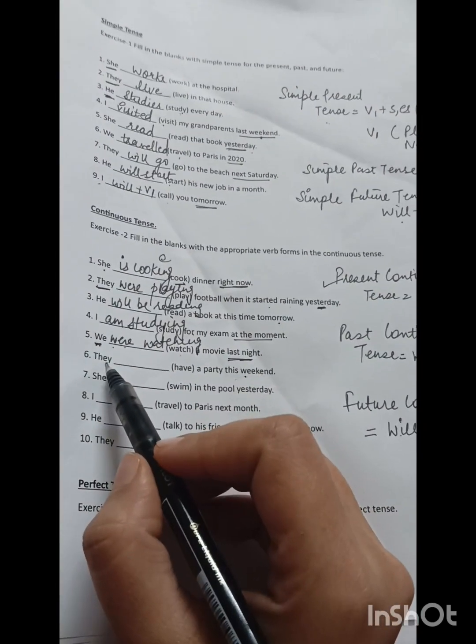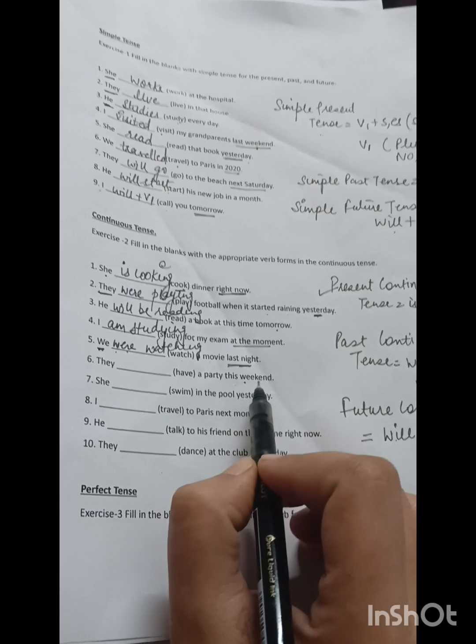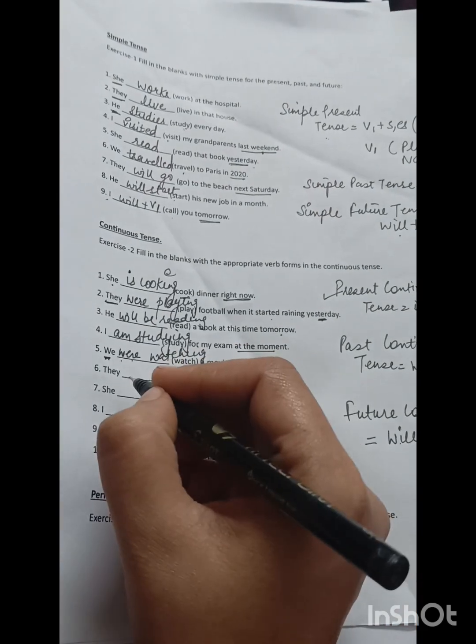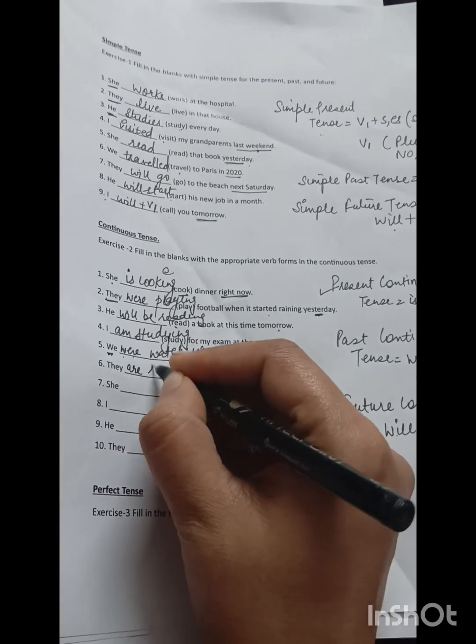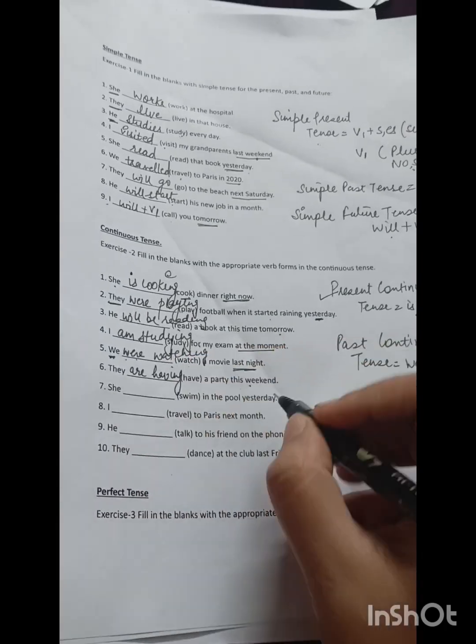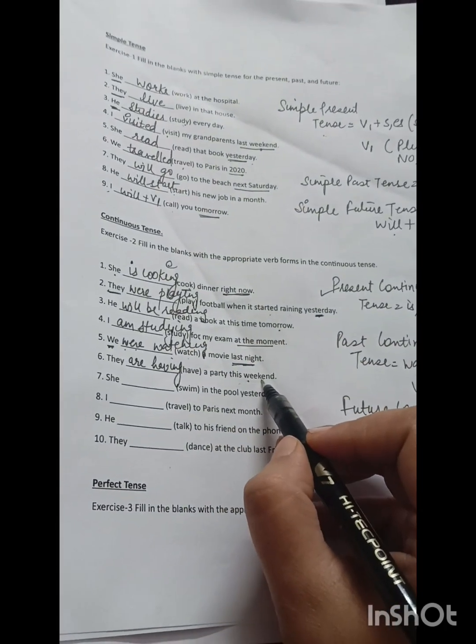Similarly, likewise, they have a party this weekend. So, coming weekend they are having. So, we can say they are having a party this weekend.